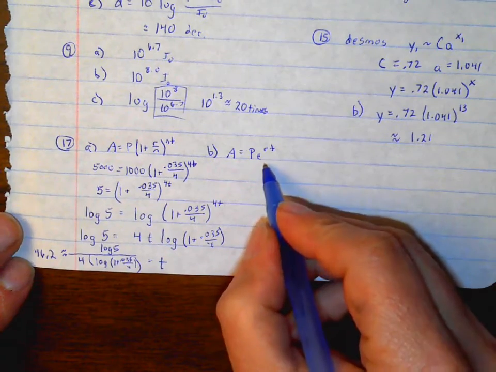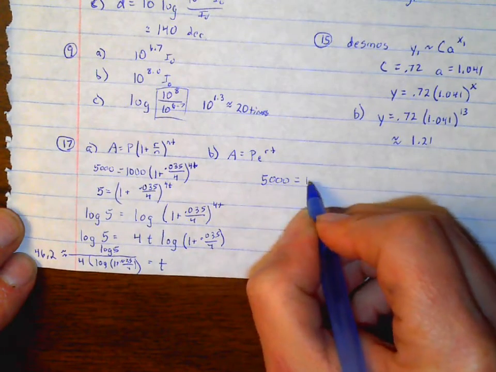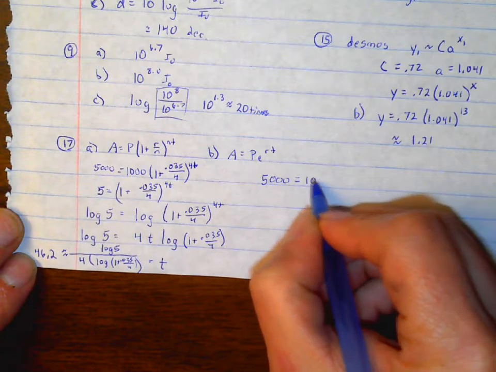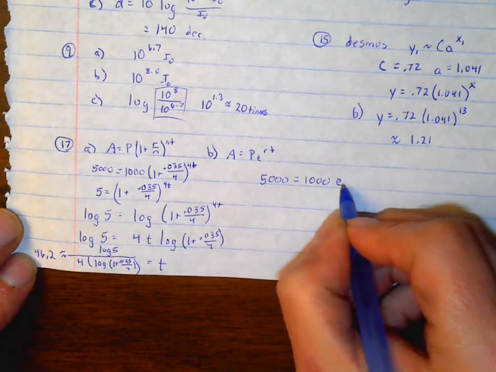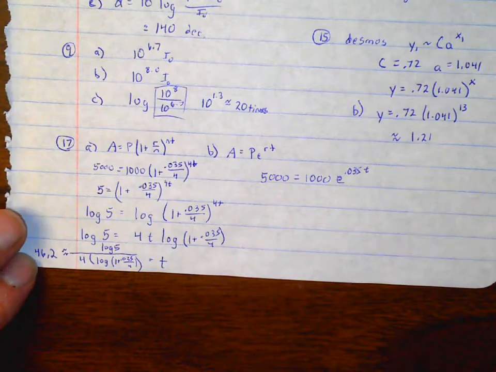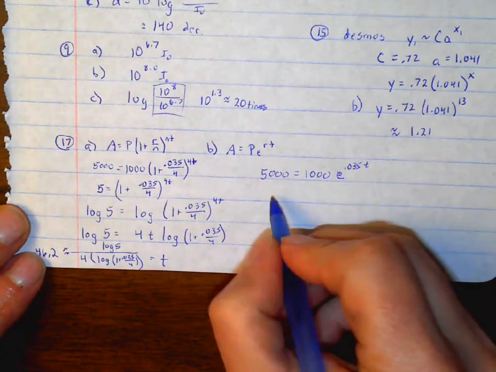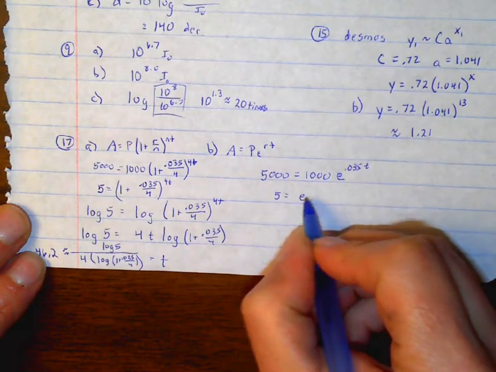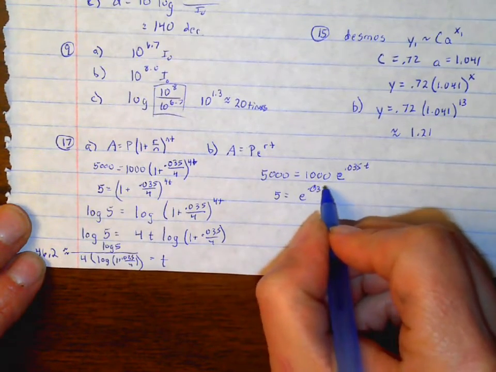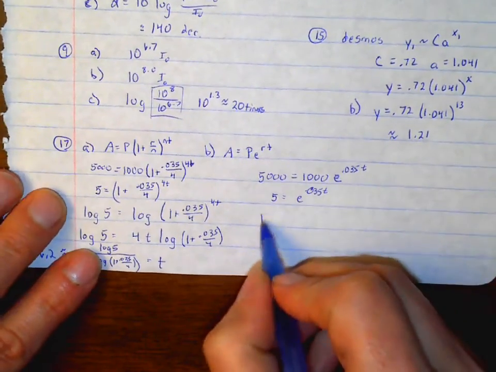Okay, for part B, sorry, we want it to equal $5,000, we're starting with 1,000. It's 0.035t. Okay, this is compounded continuously, so first thing, divide by 1,000. Okay, when we solve the e, we're going to use a natural log.